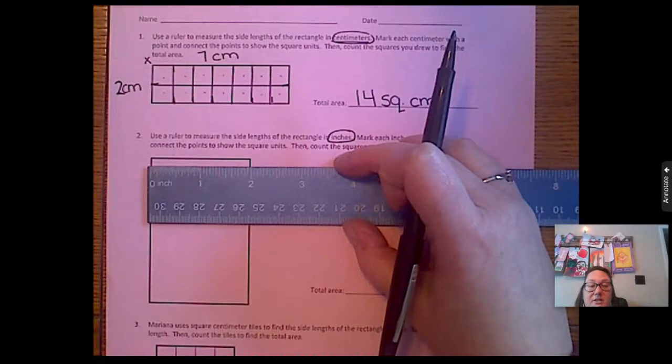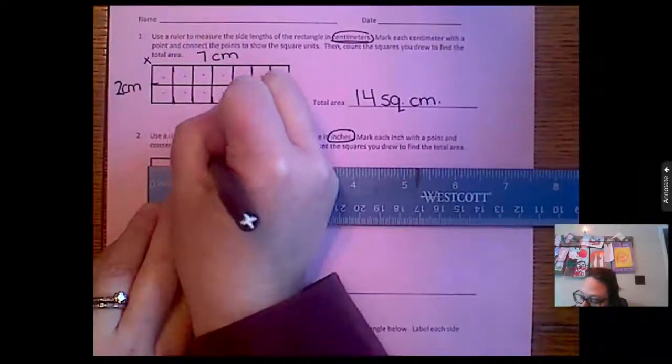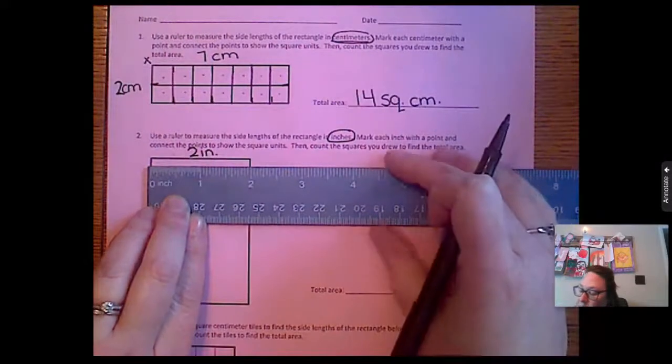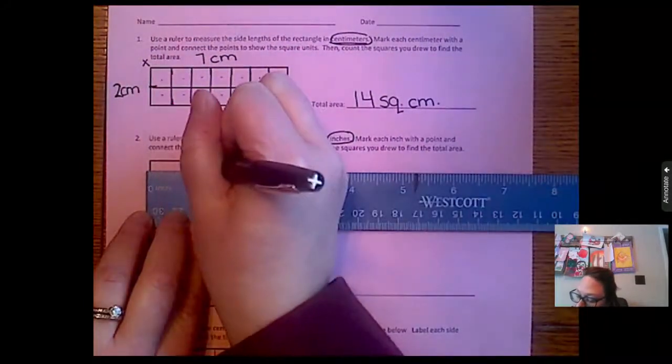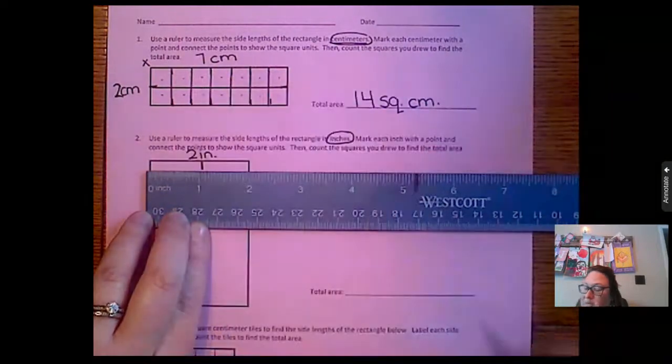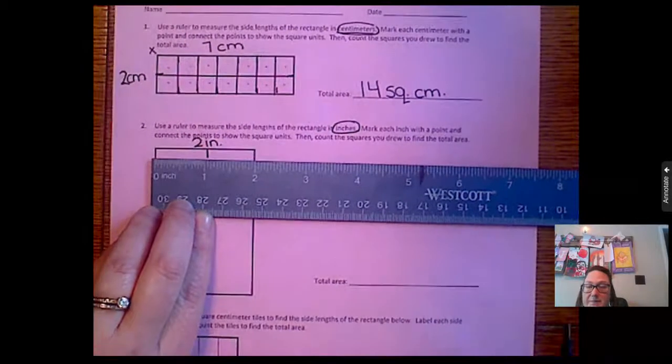How many inches long is the top side of this rectangle? 2, right? We can see that it's 2, and I'm going to put IN for inches, and I want to mark my tick marks. Okay, I don't need to put anything at the beginning. I'm going to put 1 on the 1, and I don't need to put anything on the 2 because it's on the 2, right? So I just have that 1 tick mark.